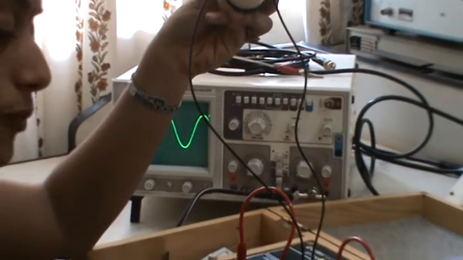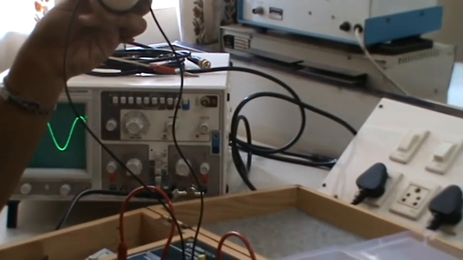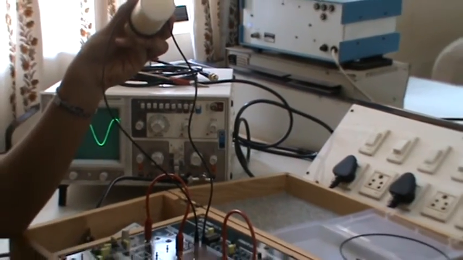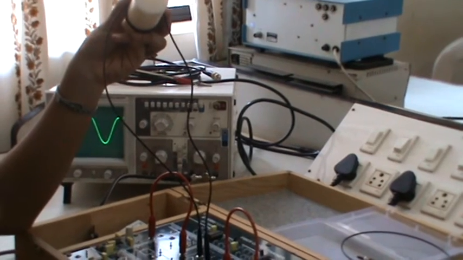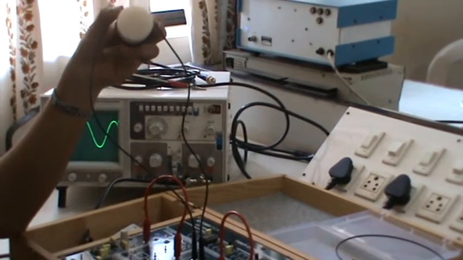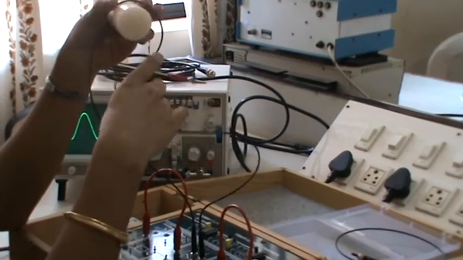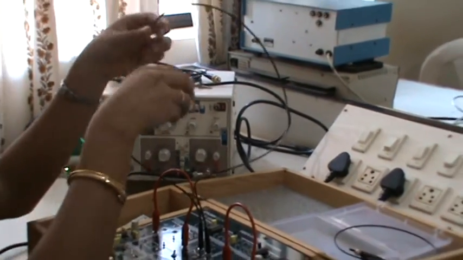You can take it as 4.5. That is, Y is taken as 4.5. So the loss is X minus Y, that is 5 minus 4.8 volt and 5 minus 4.5. That is the loss.